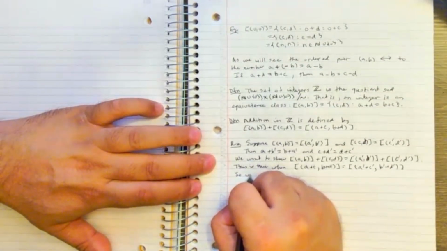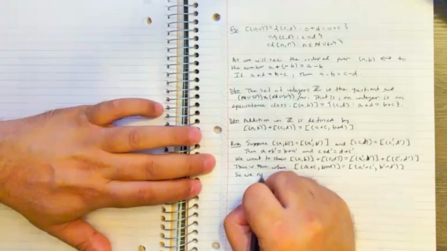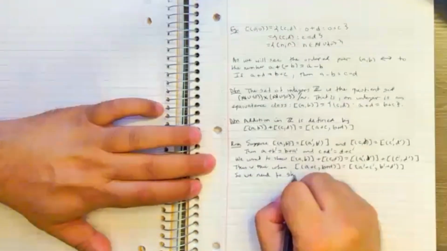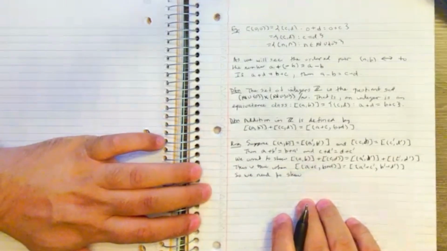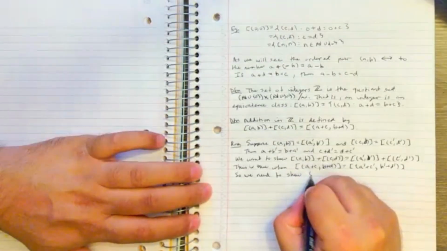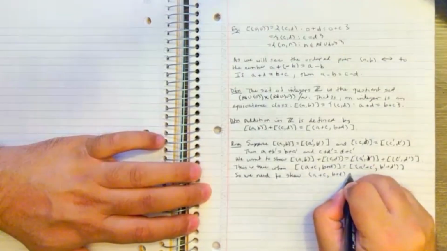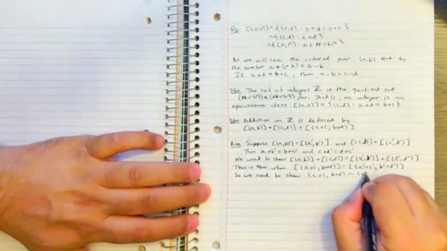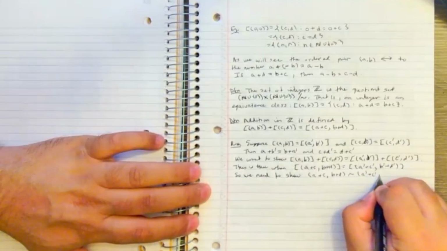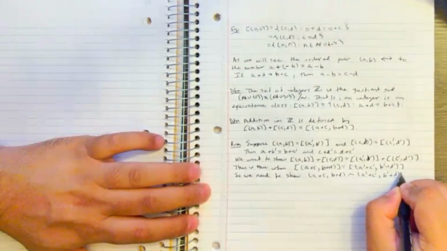So we need to show that the ordered pair A plus C, B plus D is equivalent to the ordered pair A prime plus C prime, B prime plus D prime.